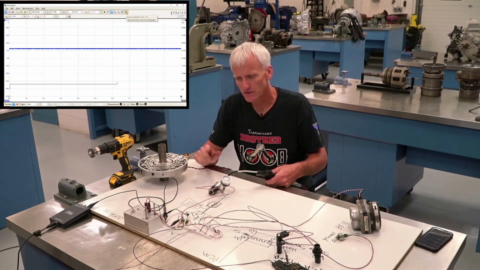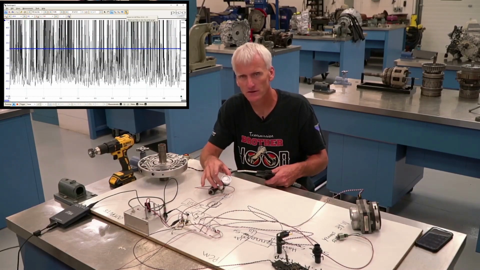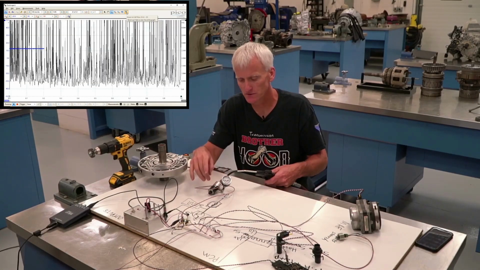So you can see how controlling the pulsing of the solenoid can control how much fluid flows through it.